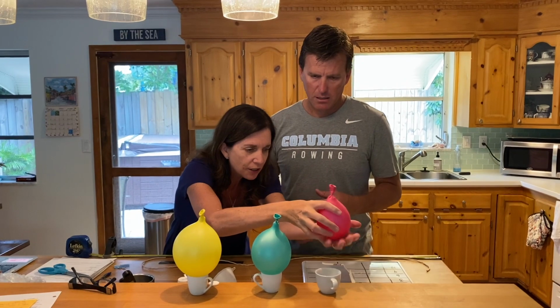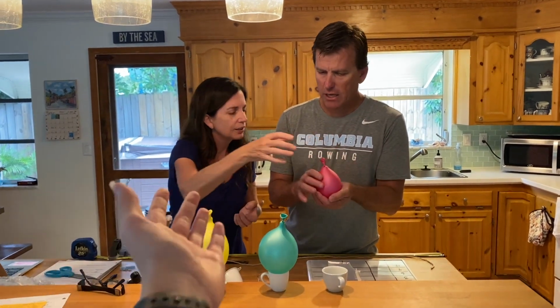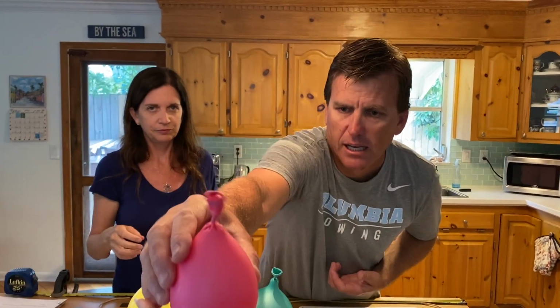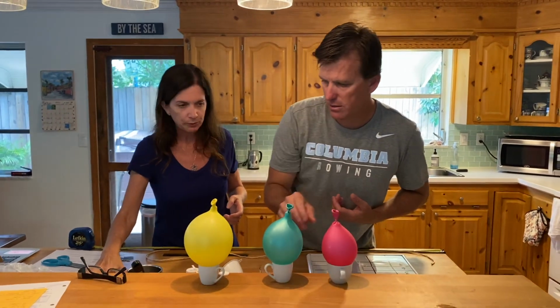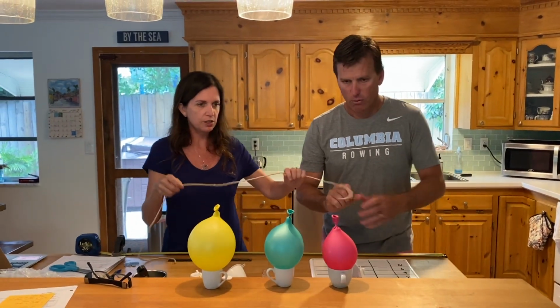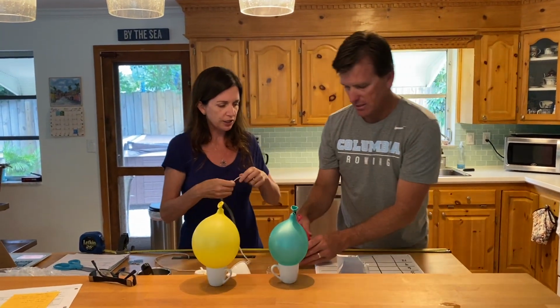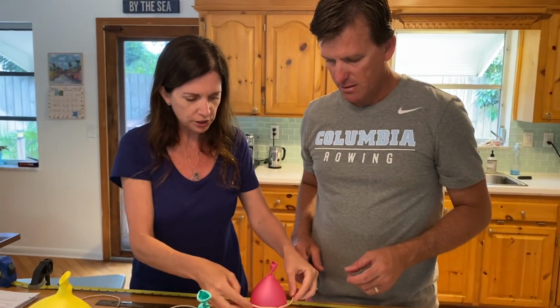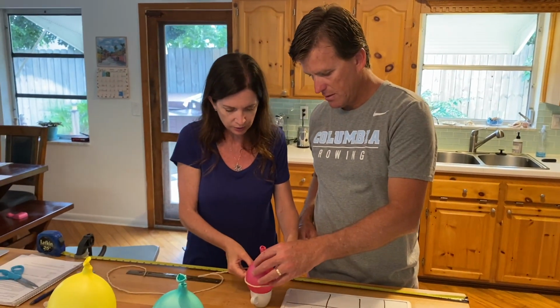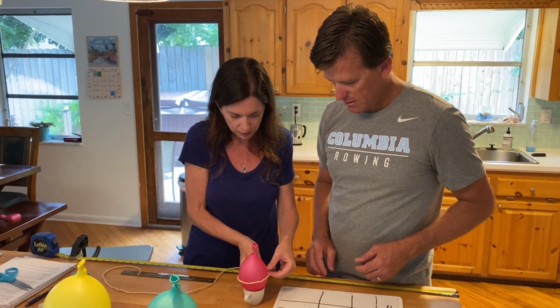All right, so feel that balloon. I don't like to just feel balloons. I like to measure temperature. We'll measure temperature in a minute. What are we doing? We're going to measure the circumference of the balloon because the balloon is closest to the shape of a sphere. We're going to go around the fattest part.